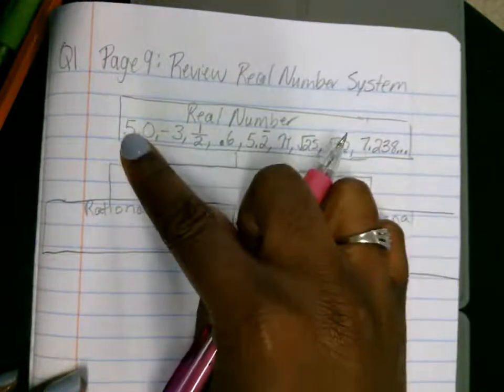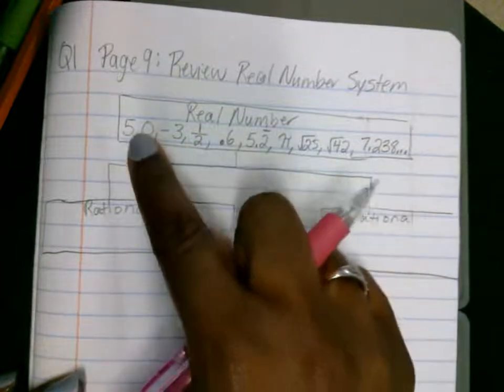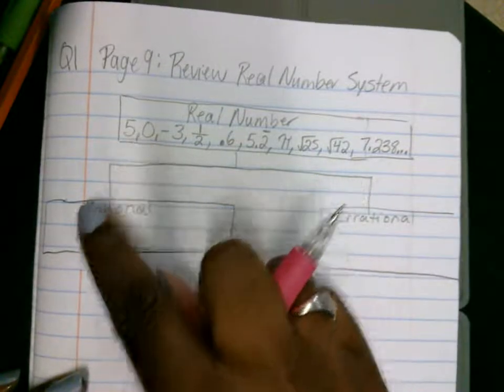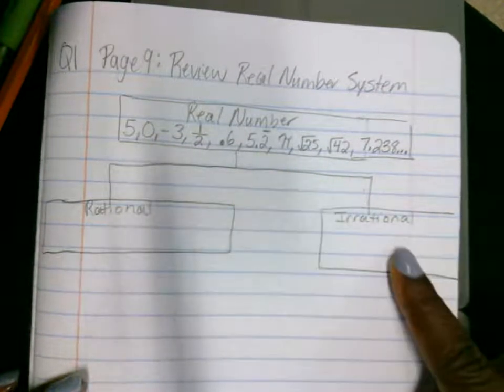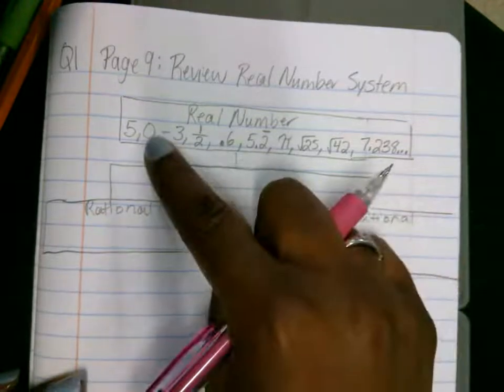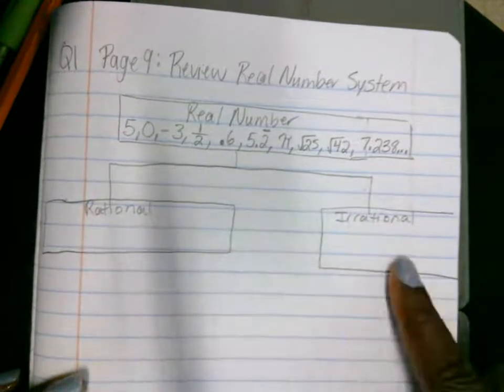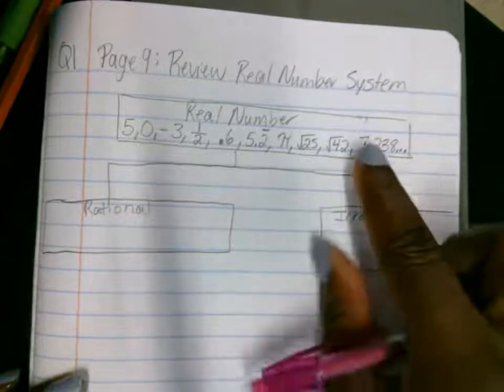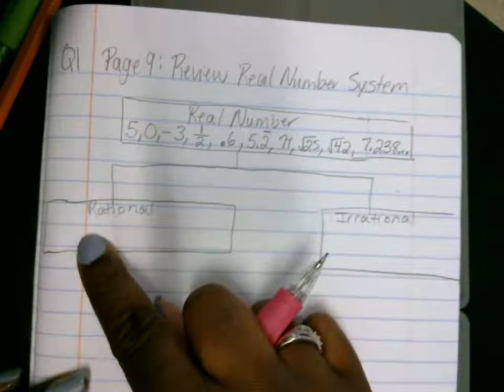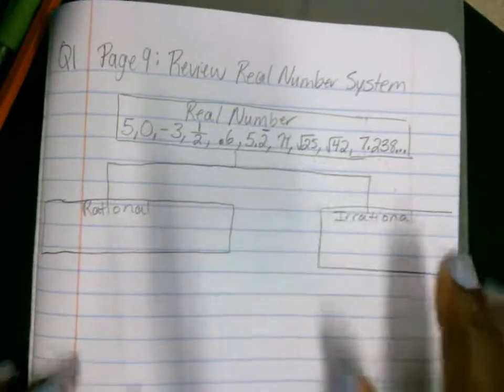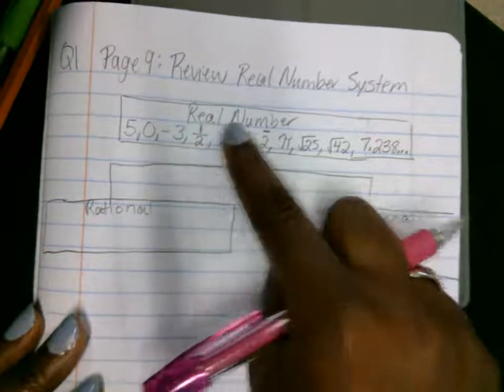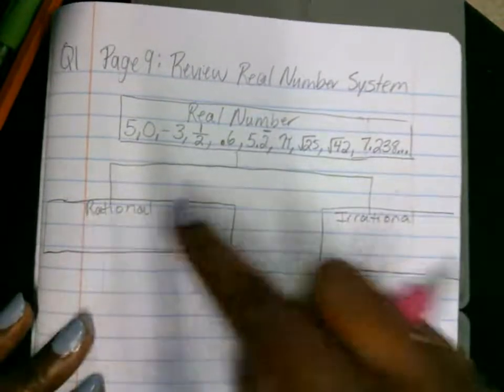Okay, now I want you to look at these numbers. The number 5 is going to go under rational or it's going to go under irrational. 0, either it's going to be rational or irrational. I need you to do all the numbers. Either put the number under rational or put it under irrational. I'm going to pause for the calls. These numbers right here, either they're going to be rational or irrational.